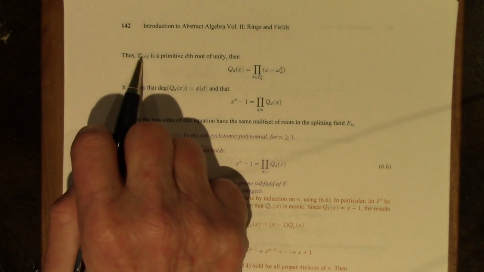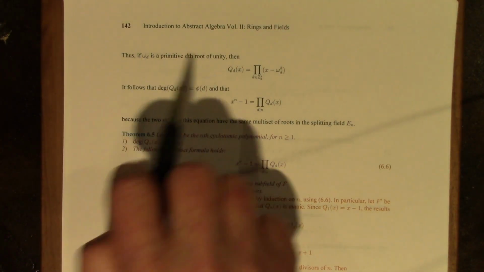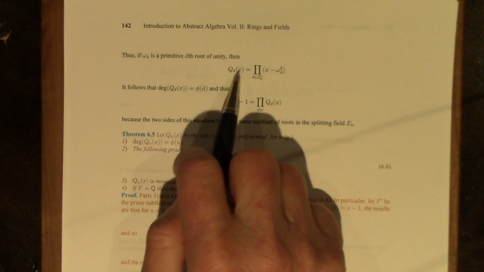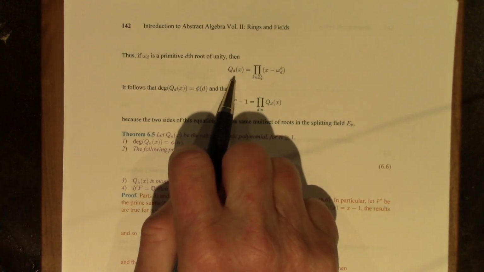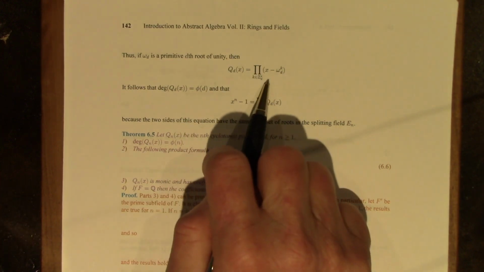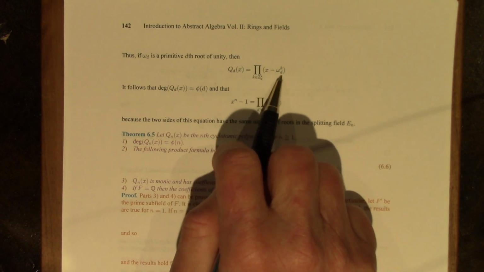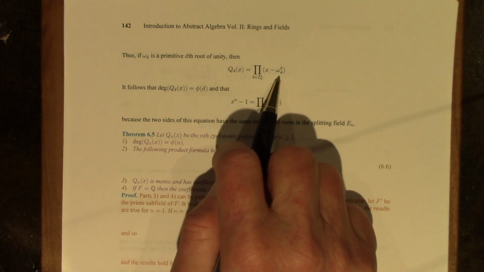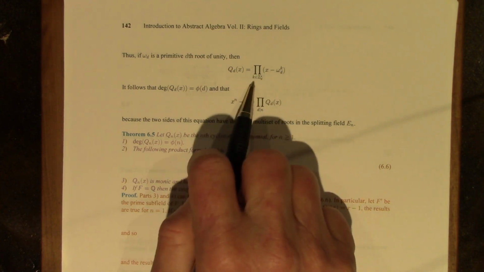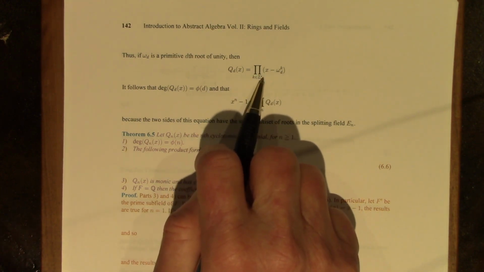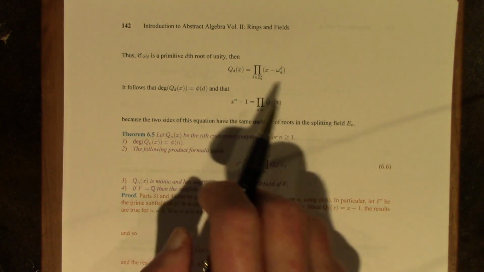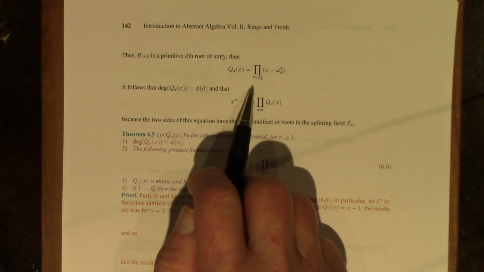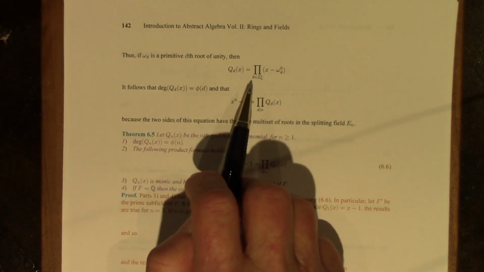So, if omega sub d is a primitive dth root of unity, then the dth cyclotomic polynomial is this product: the product of linear factors x minus omega sub d to the power k, where k is in Z_d star. We saw this polynomial a few minutes ago when I discussed the fact that it might not be irreducible.